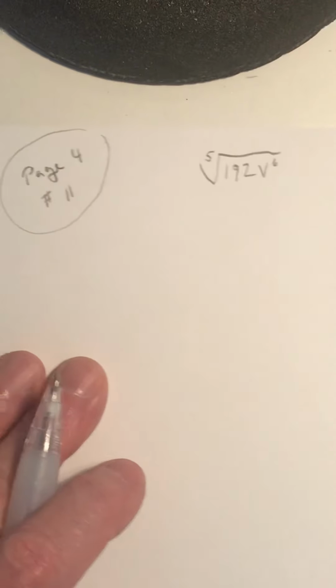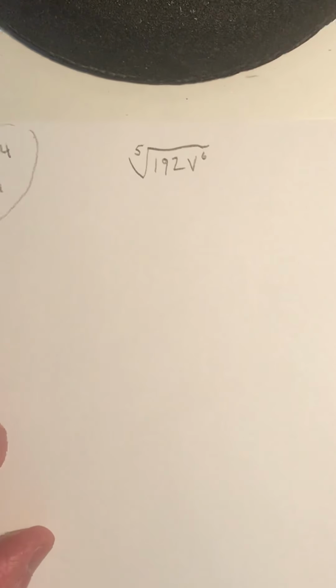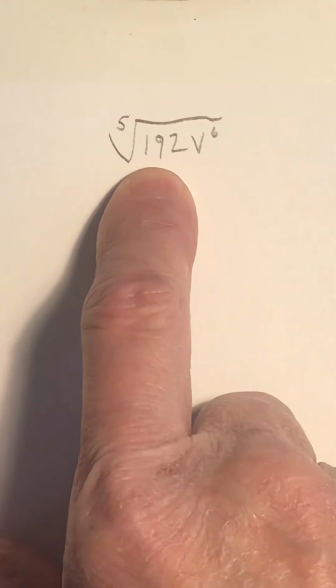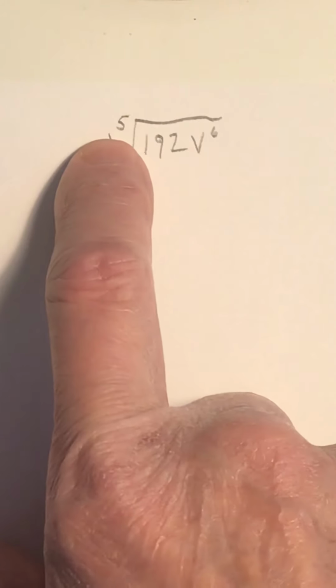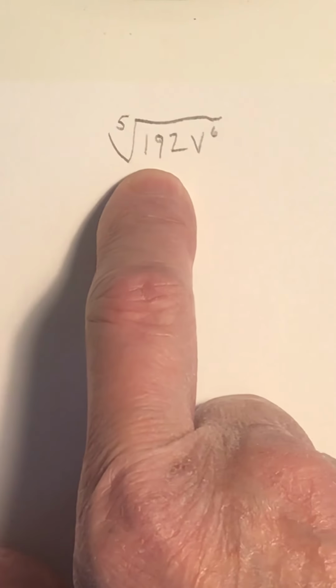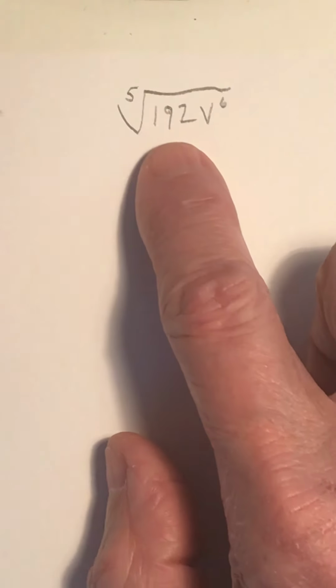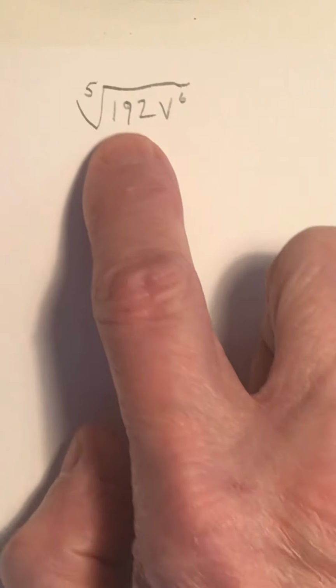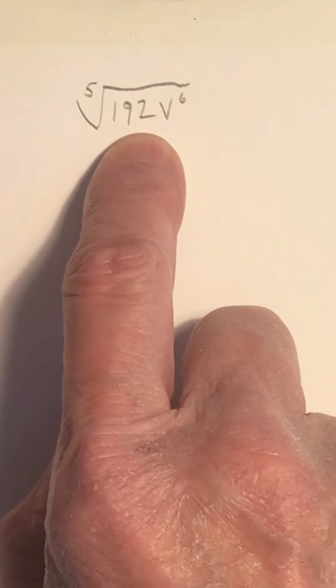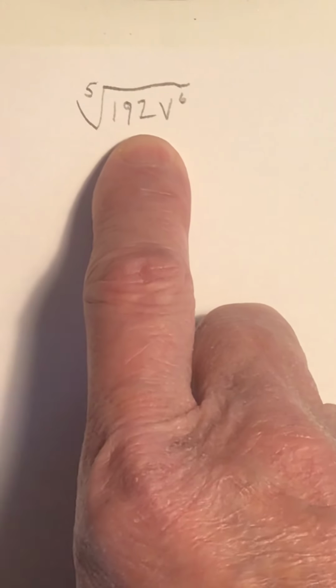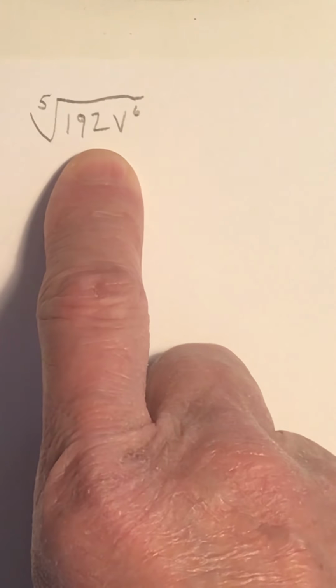This is page 4, number 11, giving it its own separate treatment because it's kind of a pain. You have a kind of big number there and a higher index, fifth root. So two common approaches to this. I'll show you my favorite first. We're interested in factoring this so that one of the factors is a perfect fifth power of something.